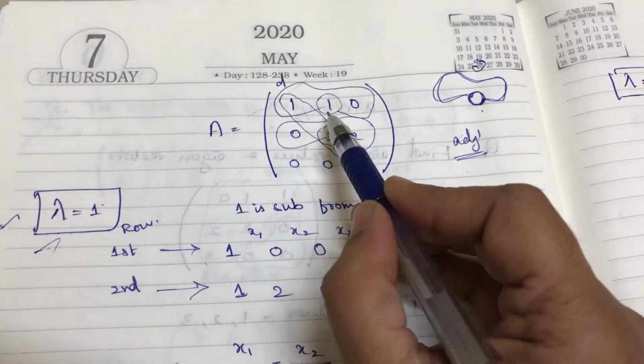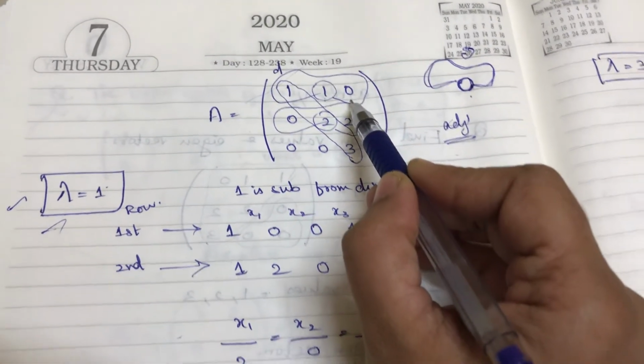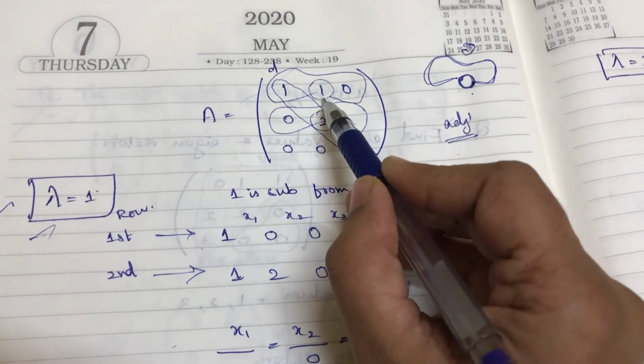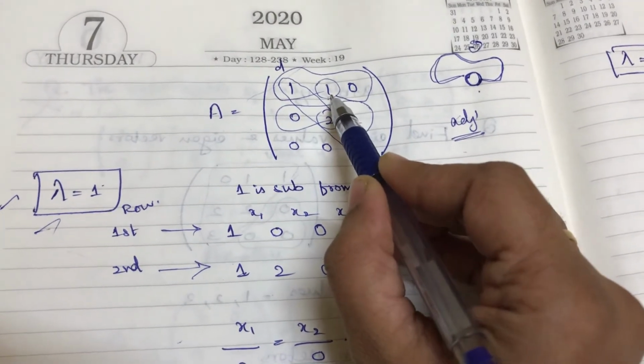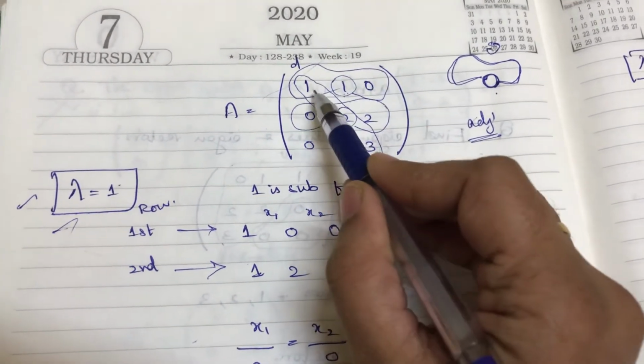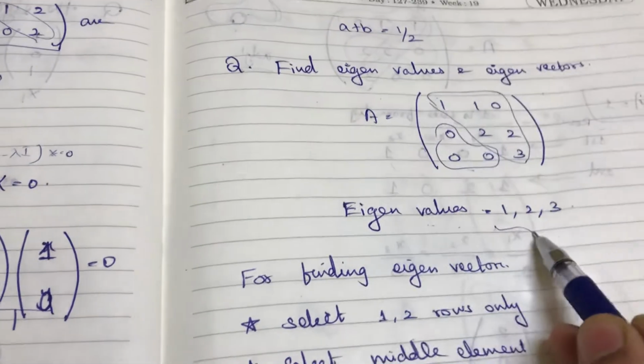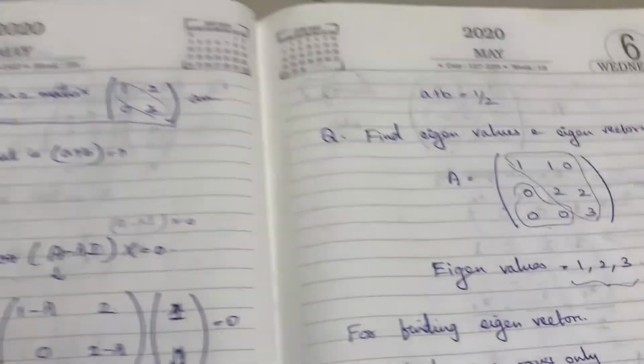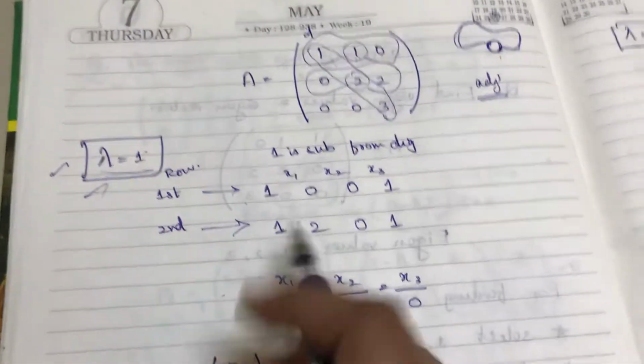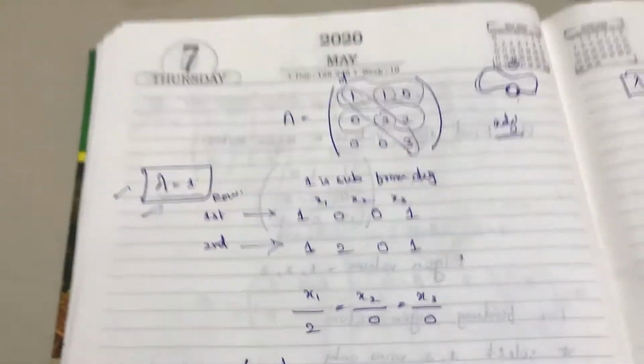Let's see that. Here is the first row. So this is the center element 1. So start with 1, 1, 0, and I am coming to the diagonal value. You can see here I have found 3 values, right? 1, 2, 3. So we need to find the first lambda value.